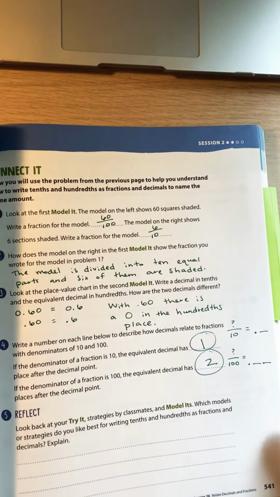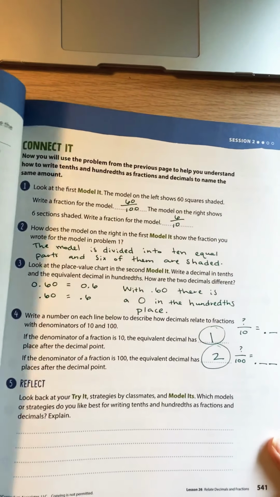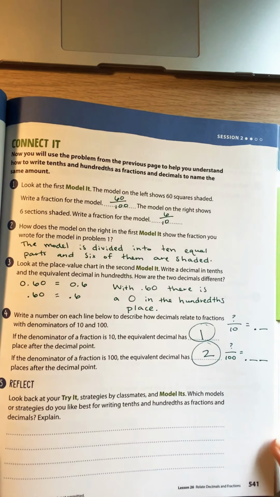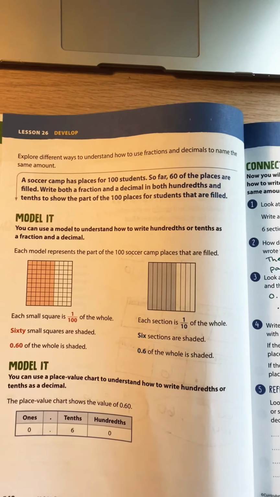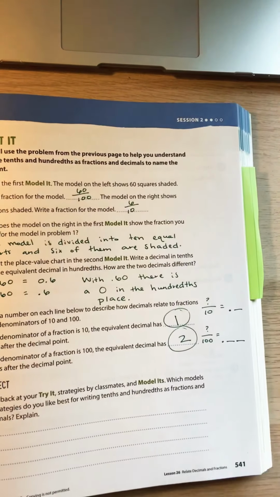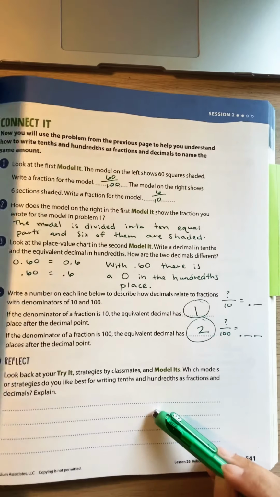Number 5, reflect. Why does it look so crooked? Can't get it straight on the page. Okay. What's your favorite model? What's your favorite strategy? Do you like the fraction models? Do you like place value charts? What's your favorite way? And tell me why for the reflect. And then turn the page, please.